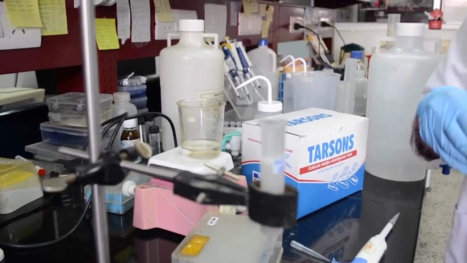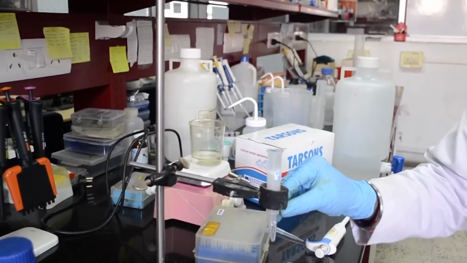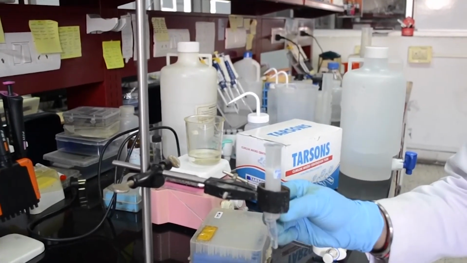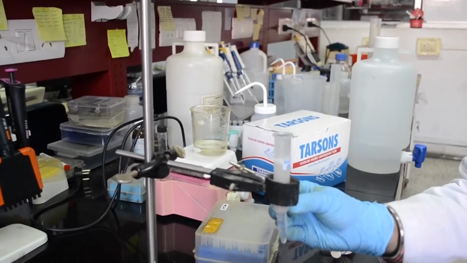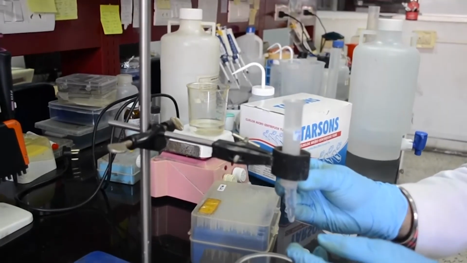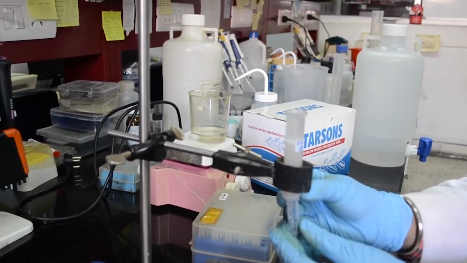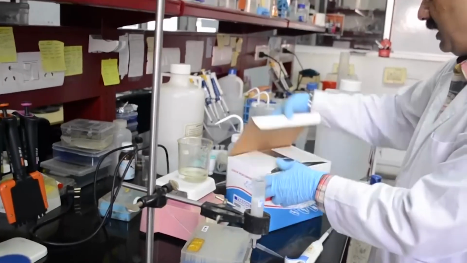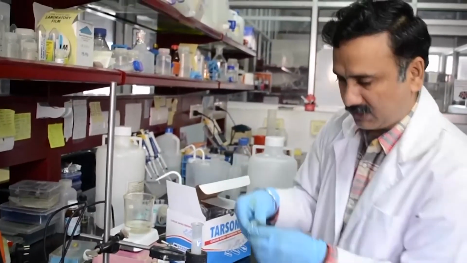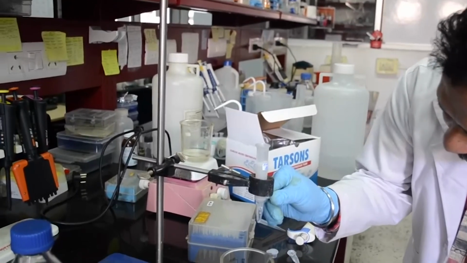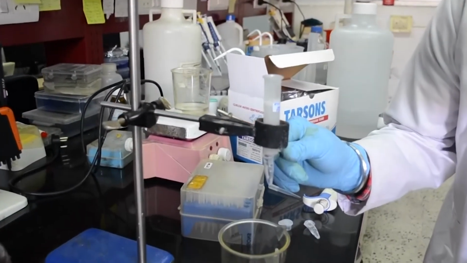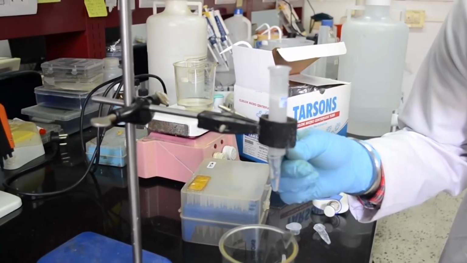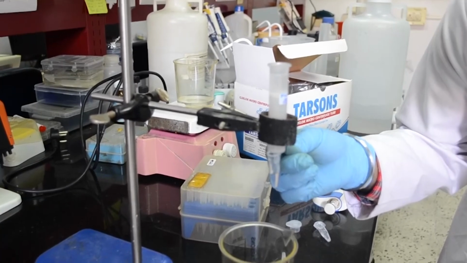What you can do is simply collect 0.5 ml fractions, and your protein will come out into these 0.5 ml fractions. You can collect 6 fractions of 0.5 ml each. I have collected fraction number 2, and in a similar way you can collect the other 4 fractions.